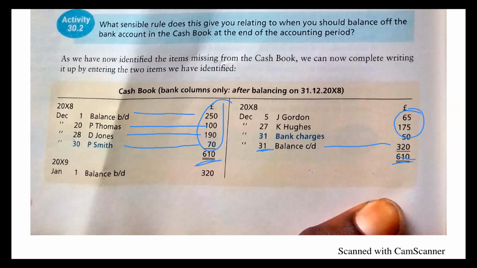Then on the other side, the first day of the next month, you record the same amount as balance brought down. Just the same way we close the accounts. You close the account. This is the updated cash book. It has been updated. Is that fine?